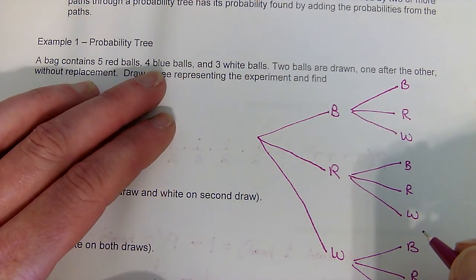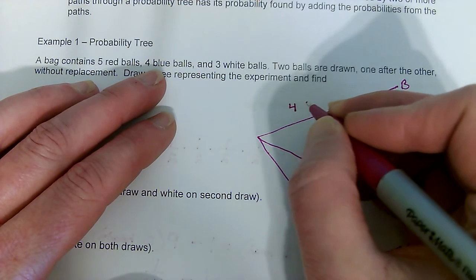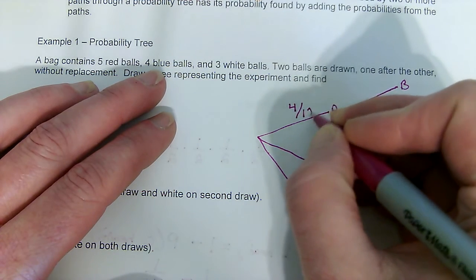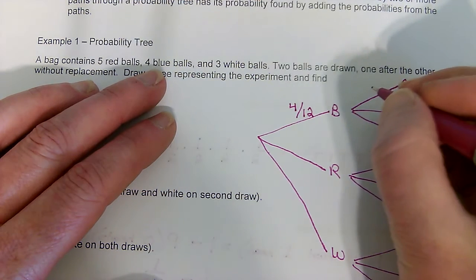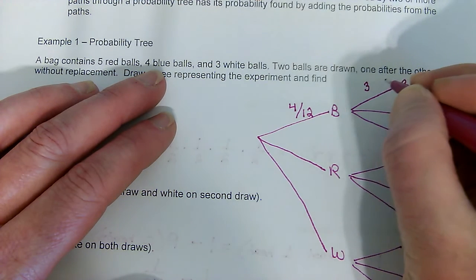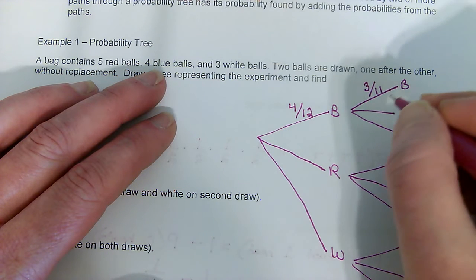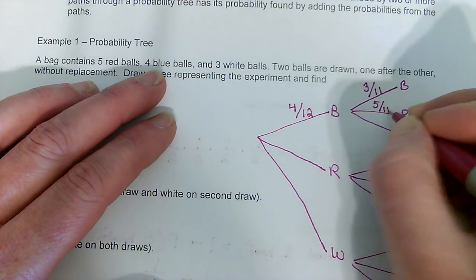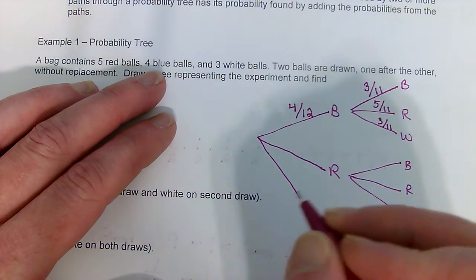So when I first draw, the probability of getting a blue one is 4 out of 12. To get another blue one, it would be 3 out of 11. How many reds are still there? 5 out of 11 total. And there's 3 whites out of 11 total.